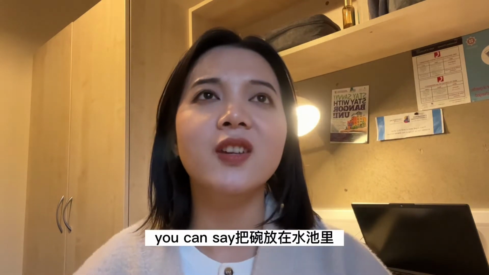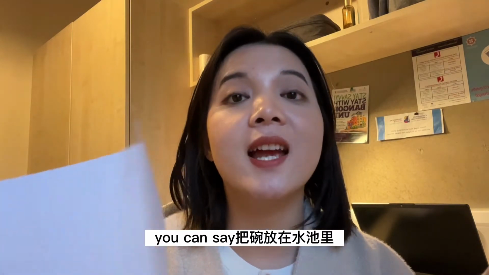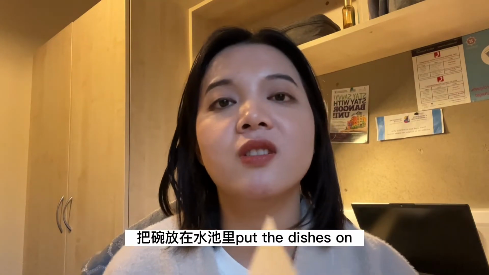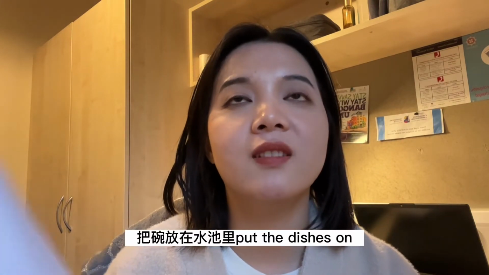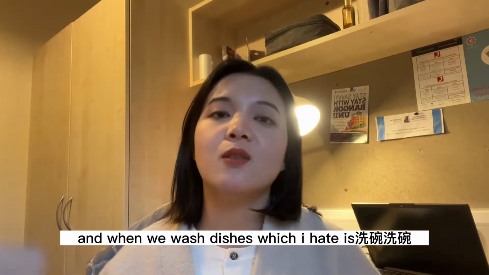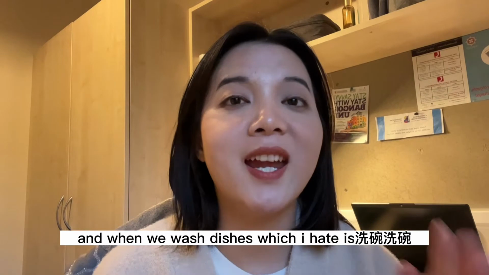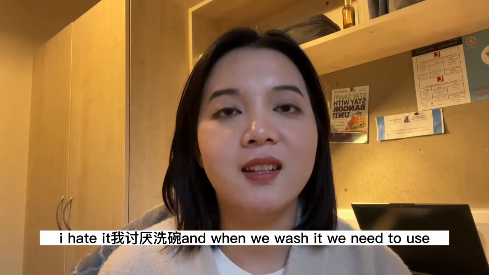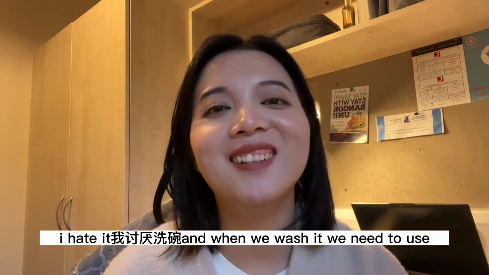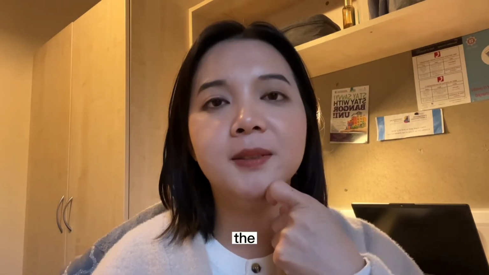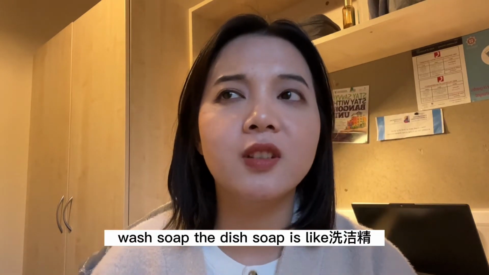And also the sink, 水池. So for example, you can say 把碗放在水池里, put the dishes in the sink, 在水池里. And when we wash dishes, which I hate, is 洗碗. I hate it. 我讨厌洗碗. And when we wash it, we need to use the dish soap.